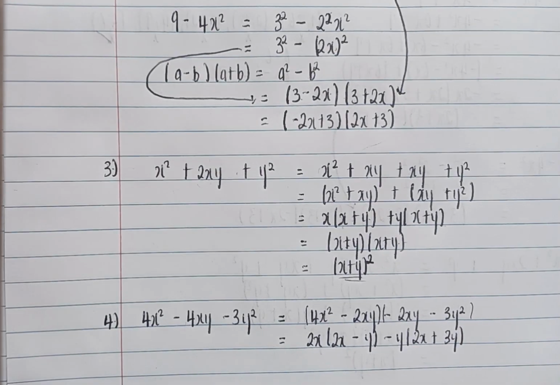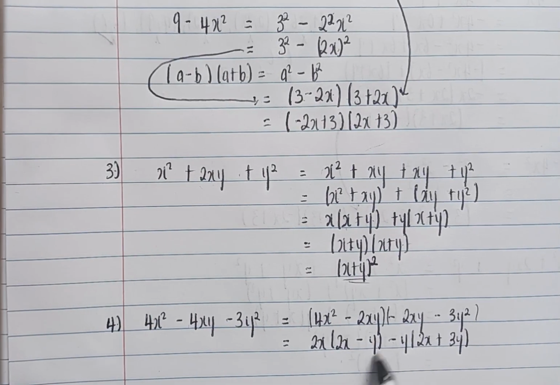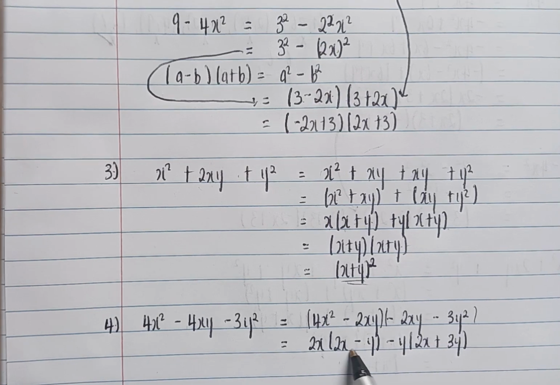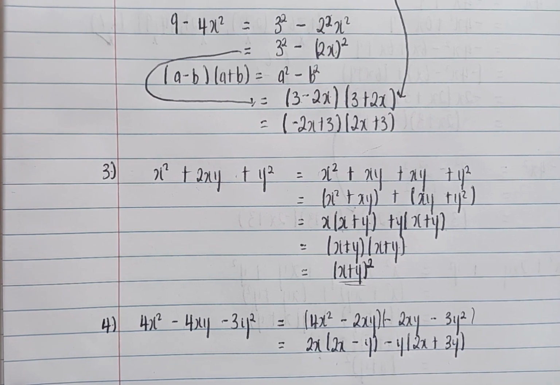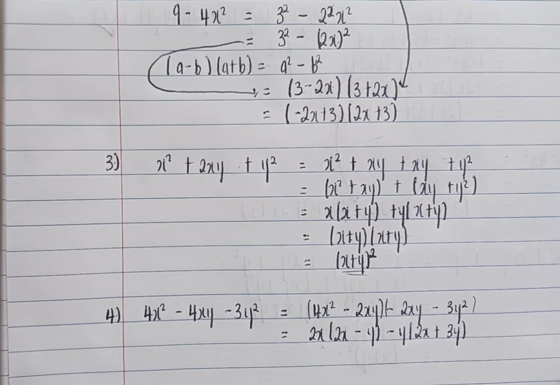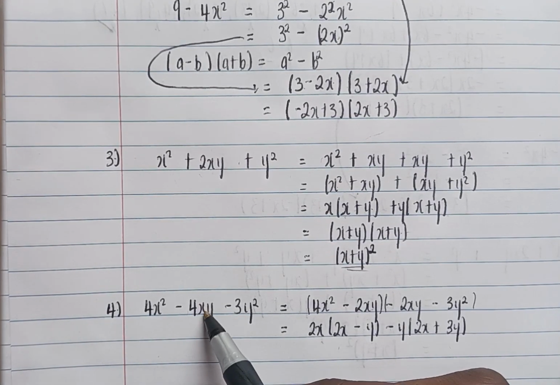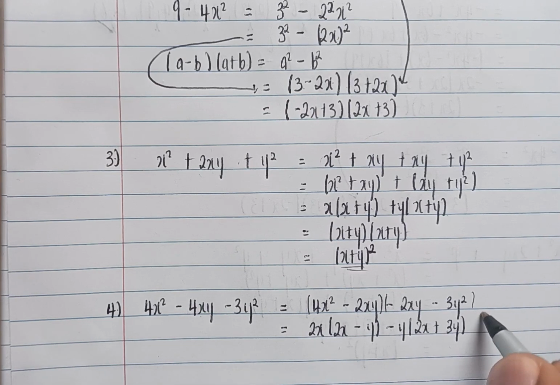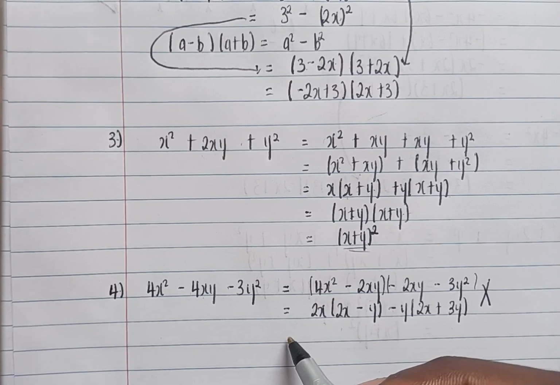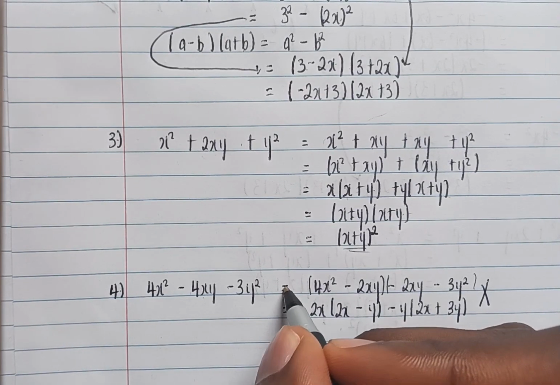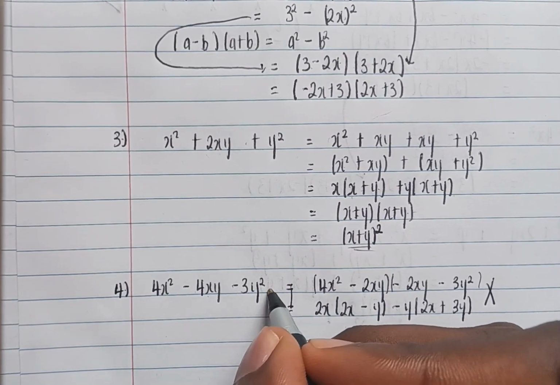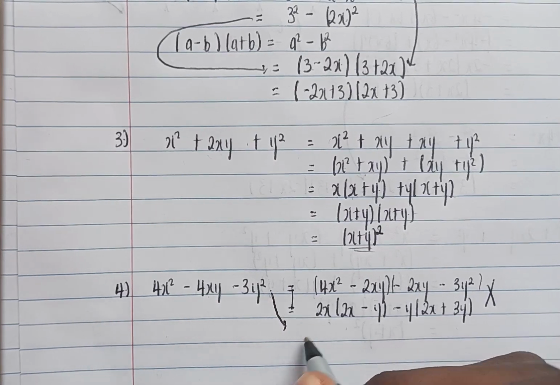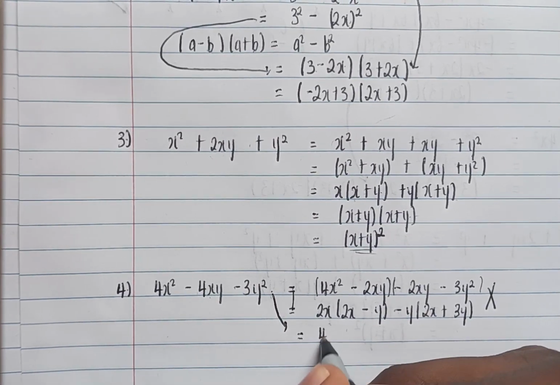But I notice that I can't factorize this. You see that the expressions in the brackets are unequal. So I'll find different expressions that will give me the sum of negative 4xy. So this doesn't go. I'll try to find another one. So let's say that this one is equal to, let me write it back, 4x squared.